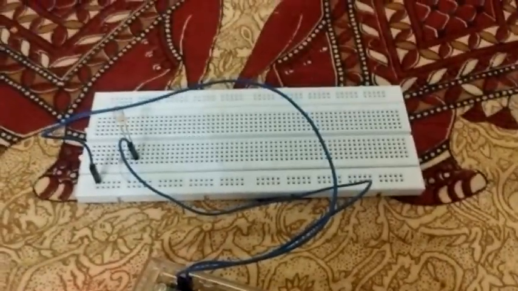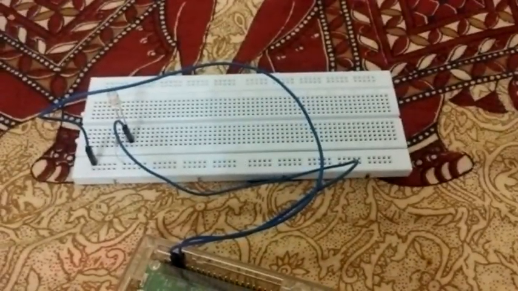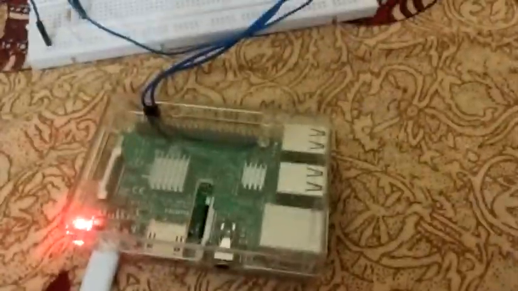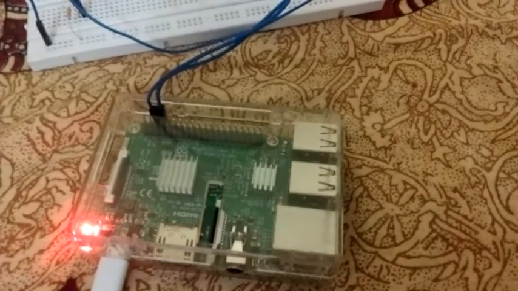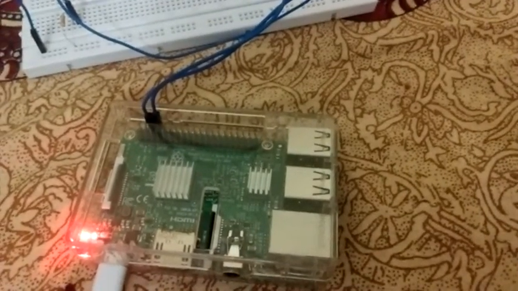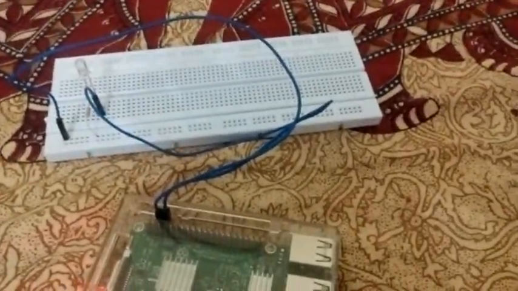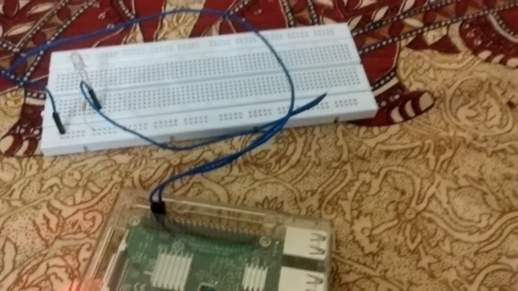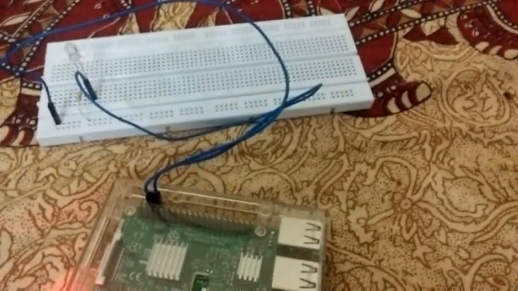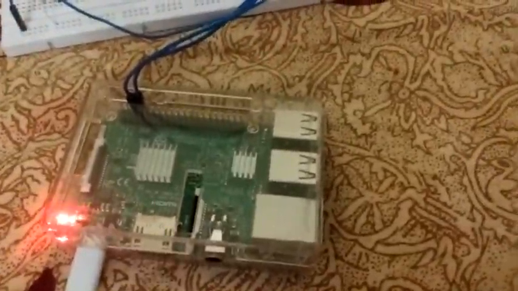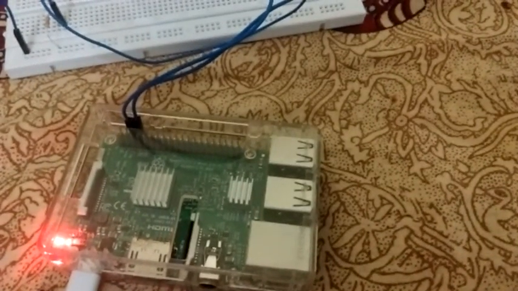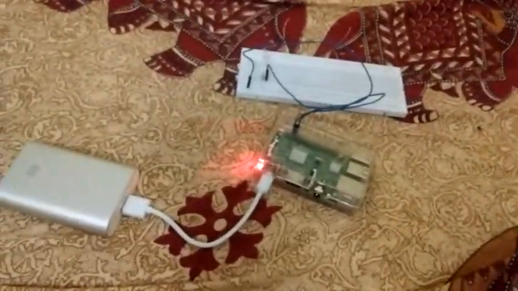On the breadboard you can see an LED, which is wired to GPIO pin 15 of the Raspberry Pi, which happens to be the pin that will be controlled by my source code. On the breadboard you can also see a resistor, which is connected to the ground pin of the GPIO on the Raspberry Pi. So this is the hardware setup.